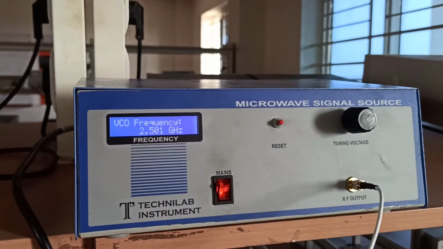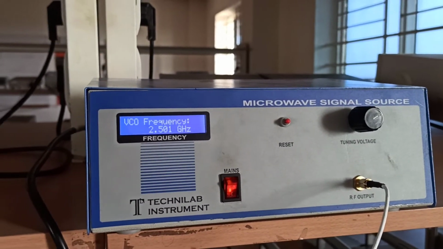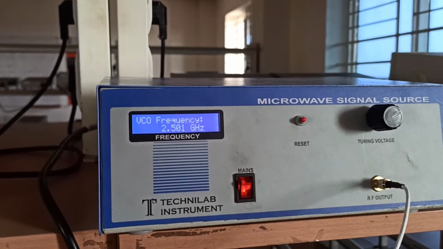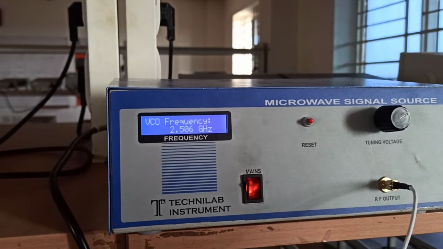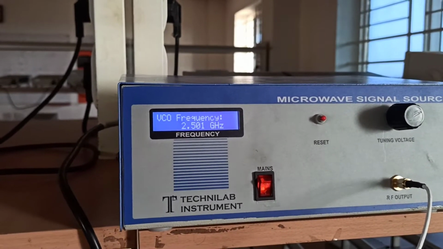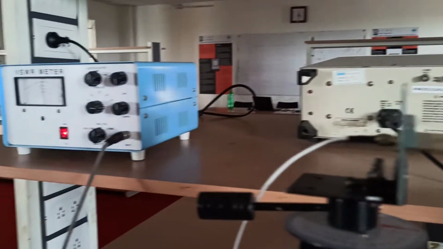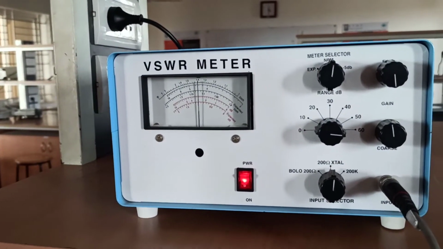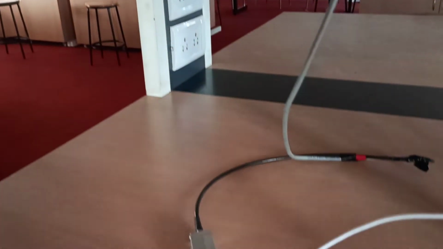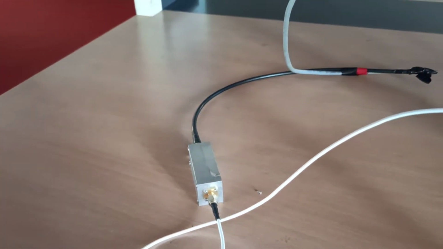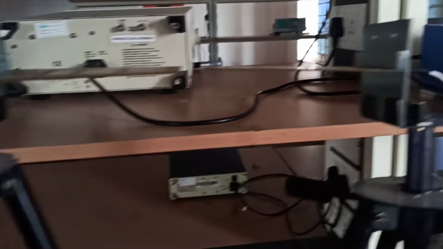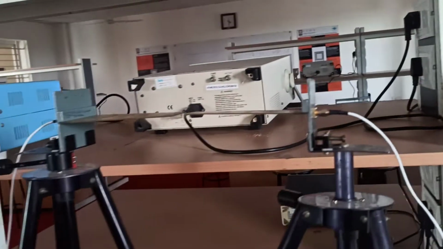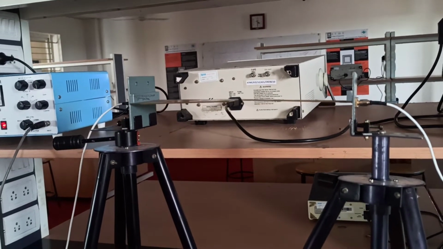This is a microwave generator which is giving us a frequency ranging from 2 to 32 gigahertz, and another one is we need a VSWR meter and the detector, RF amplifier, that is the transmitter and the receiver antennas. So you can see the antennas are placed on the tripods.